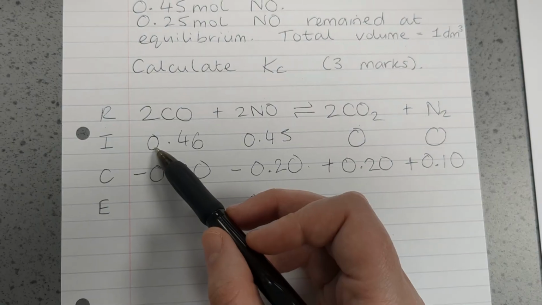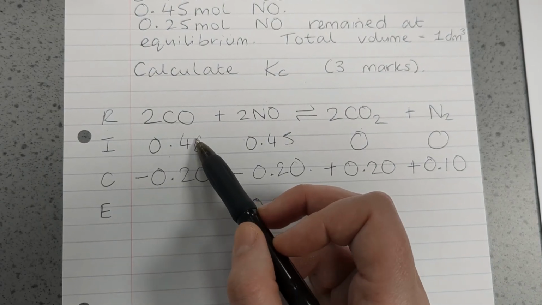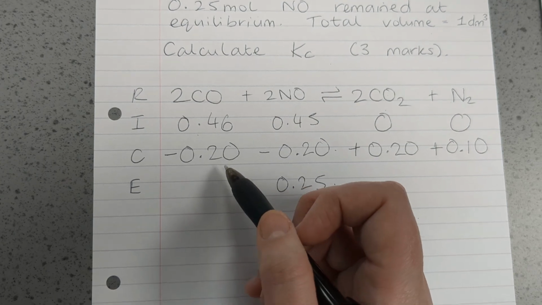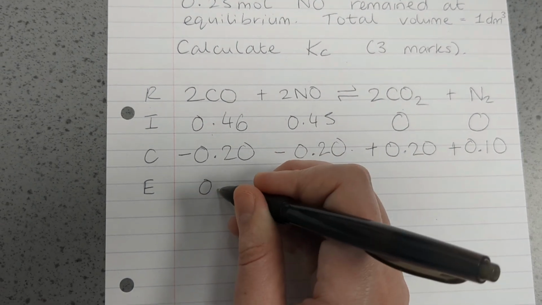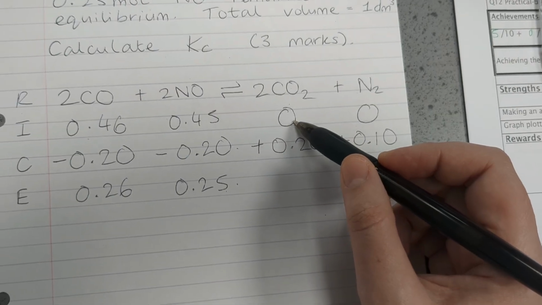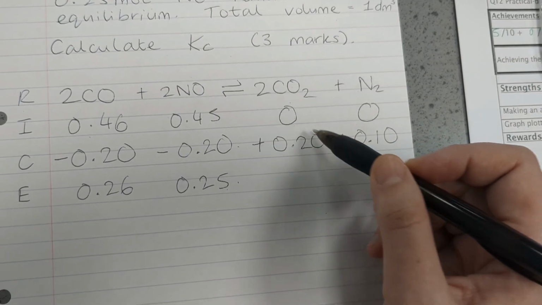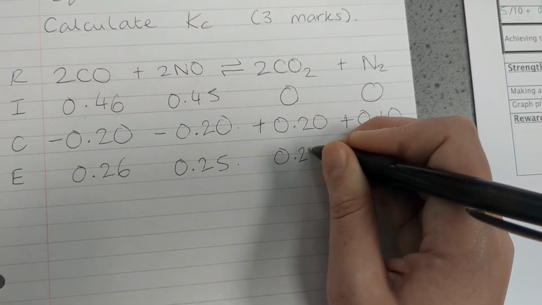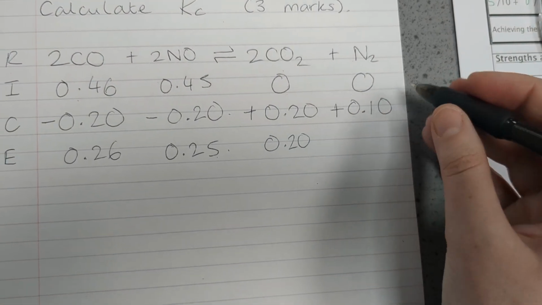So for the reactants, it would be 0.46, the initial moles, minus the change. So 0.46 minus 0.2, and we get 0.26. For the products, initial moles plus the value of the change. So 0 plus 0.2, and for this one, 0 plus 0.1.